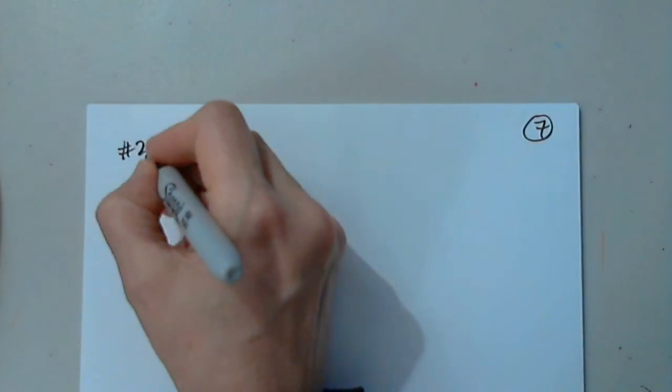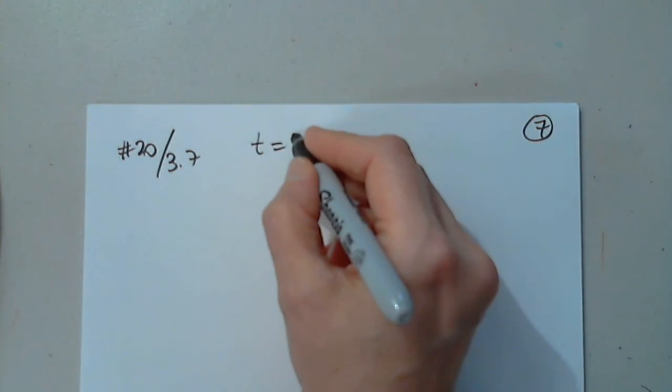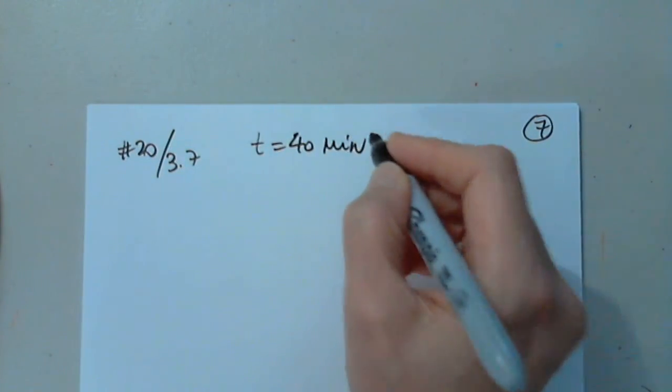Okay. So the water drains. When we say that the water drains, it means that the rate of change is negative, because the volume decreases from the bottom of the tank in 40 minutes. So this is 20 in 3.7, and we have time 40 minutes to empty.